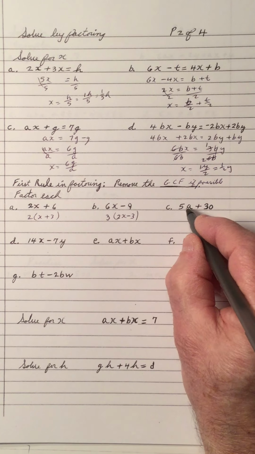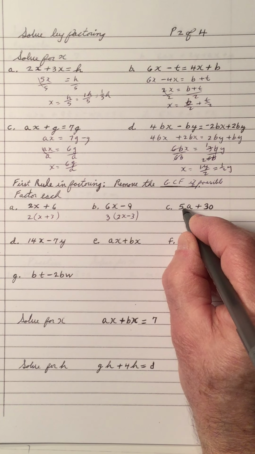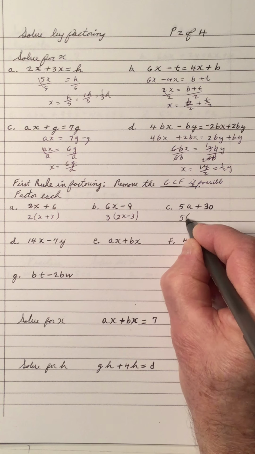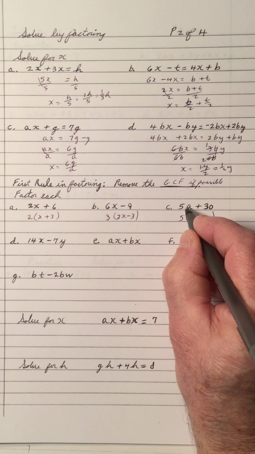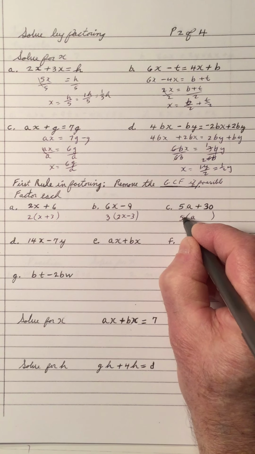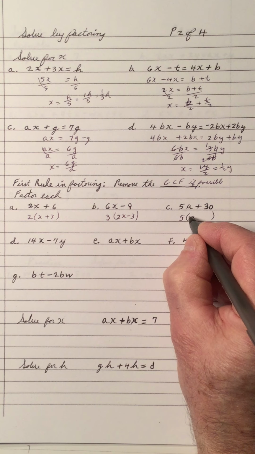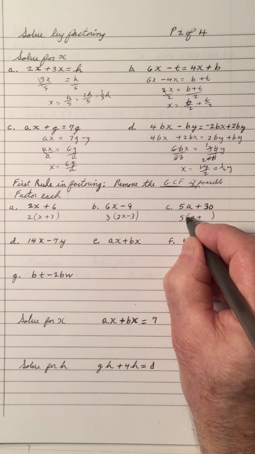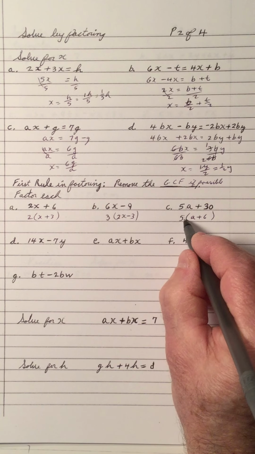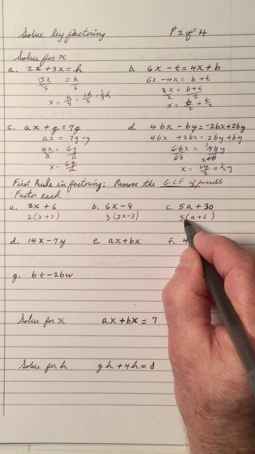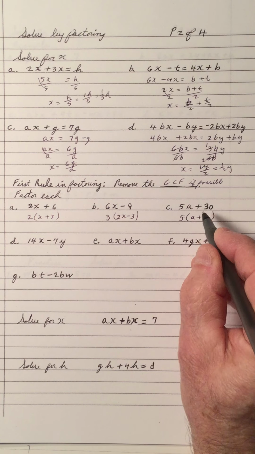The GCF on 5 and 30, smallest number is 5. 5 is a factor of 30, so the GCF is 5. We divide 5a by 5, we get an a, because 5 times a is 5a, that's a 1. And 30 divided by 5 is 6. If you multiply back by multiplying the 5 by both of these, you'll get 5a plus 30.